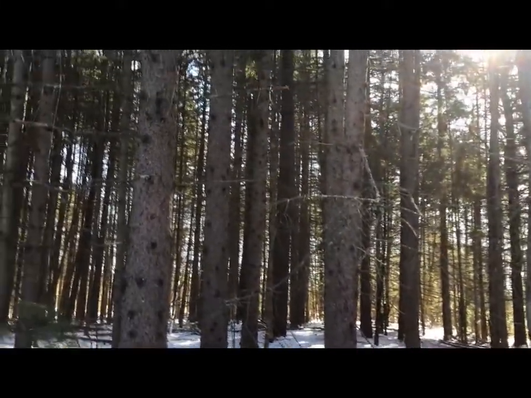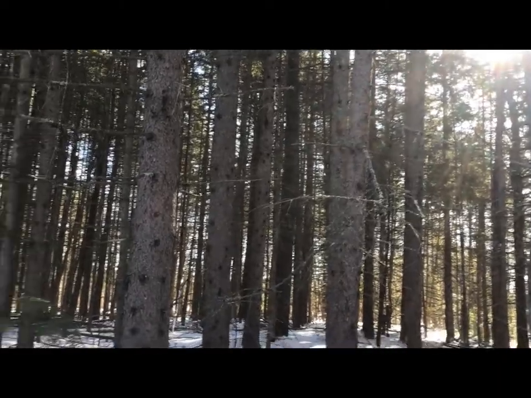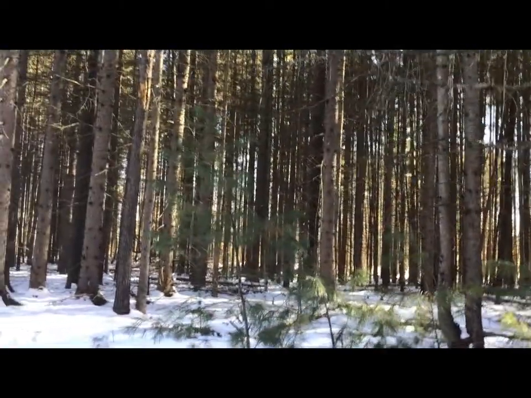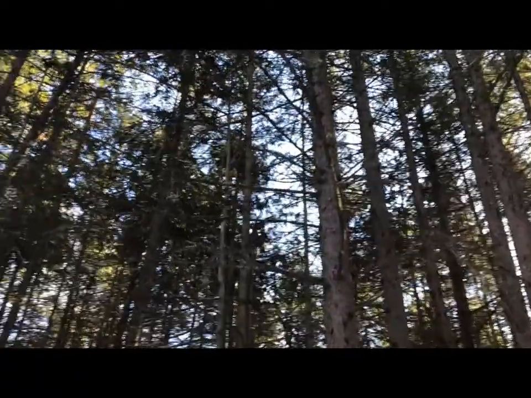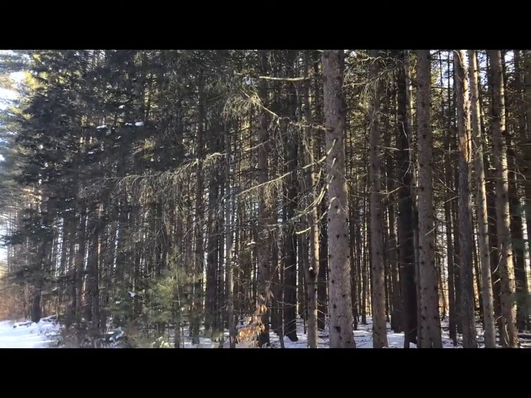Norway spruce tends to retain its lower branches. So somebody went in through here and pruned off all the lower branches so that you could go through it, I guess.